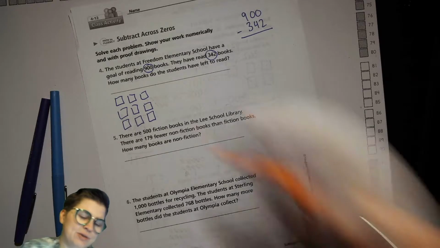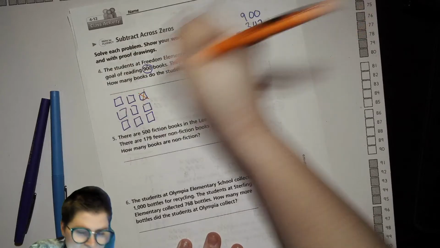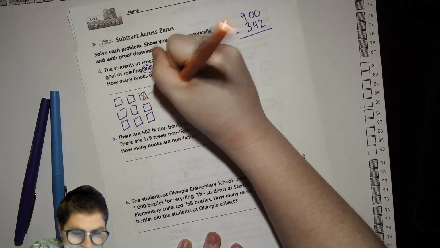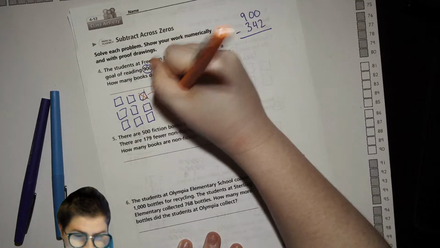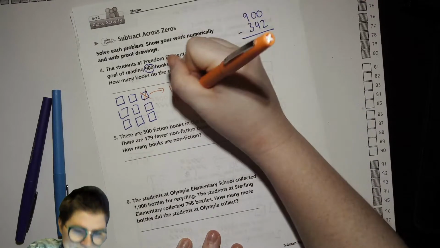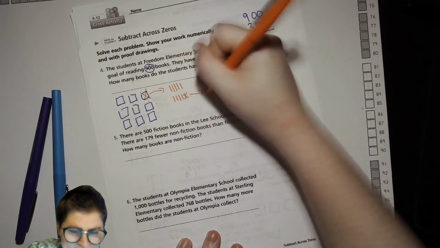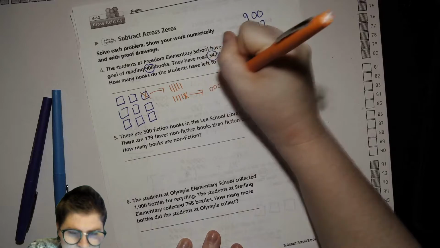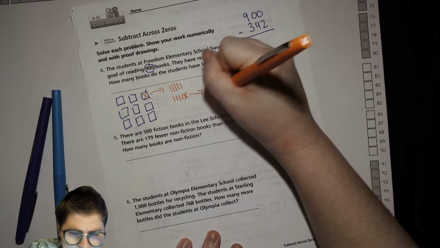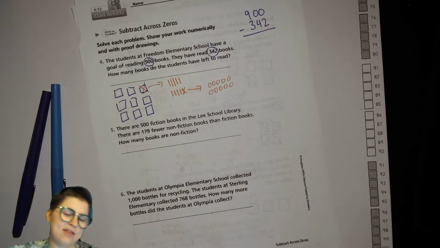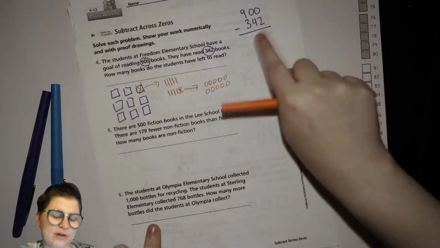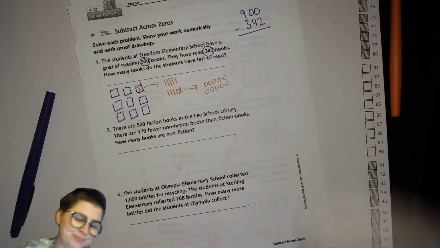Okay, so we're going to take 1 of our hundreds and turn it into 10 tens sticks. Then we'll take 1 of those 10 sticks and turn it into 10 dots of 1. Then we are trying to remove 342. So we'll start with our 2.